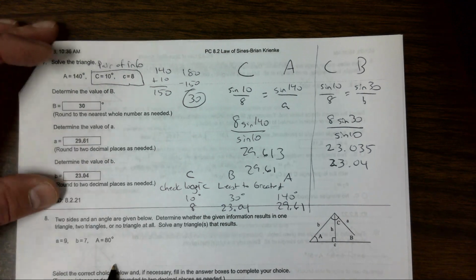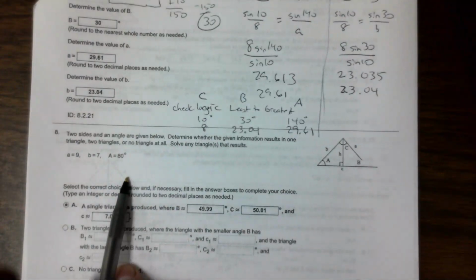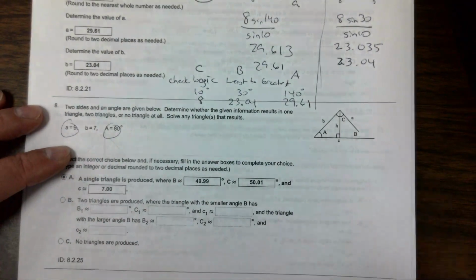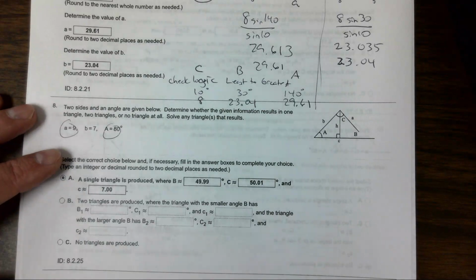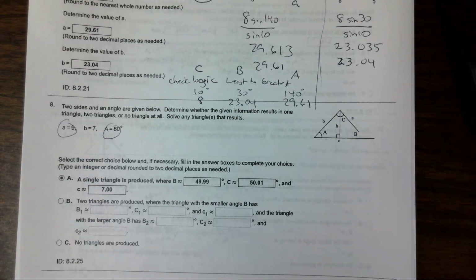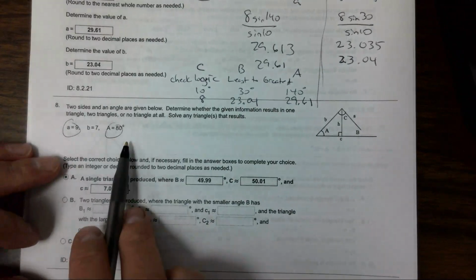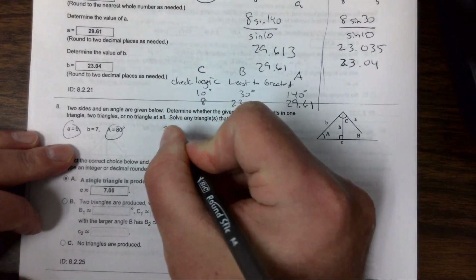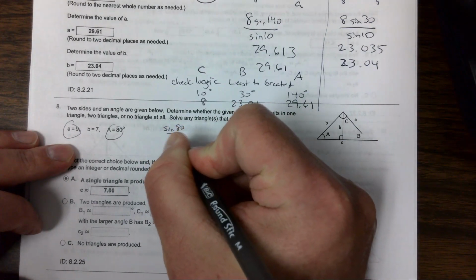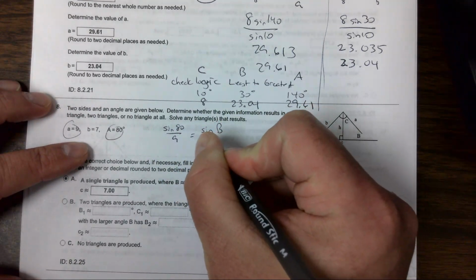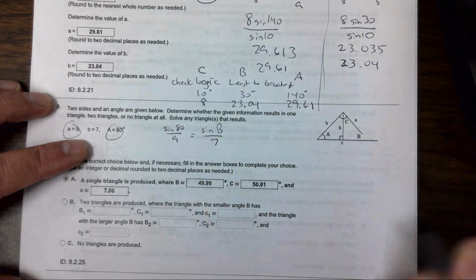Okay, so now for number 8, this one we have this. So the A is the pair of information. And so that means we do sine 80 over 9 equals sine B over 7.